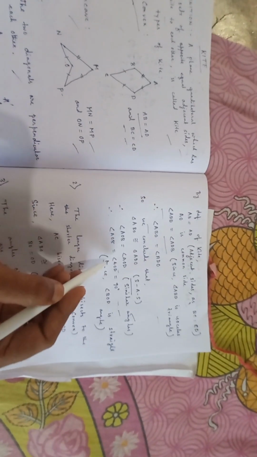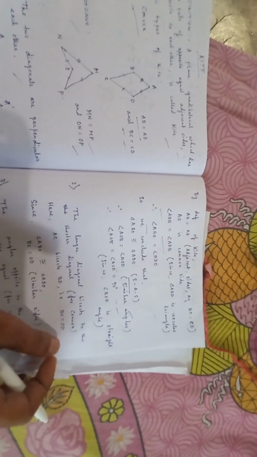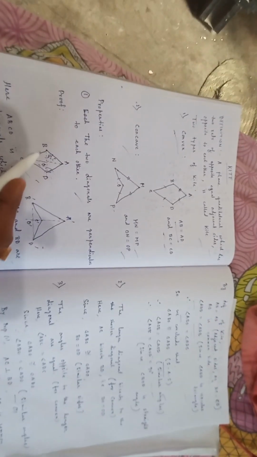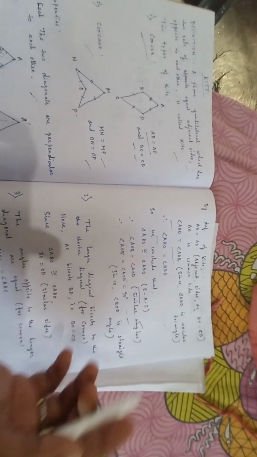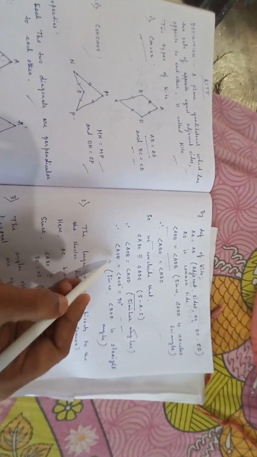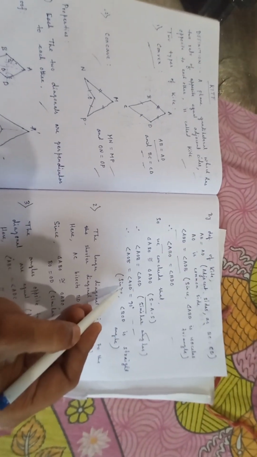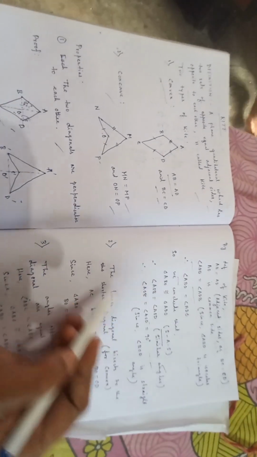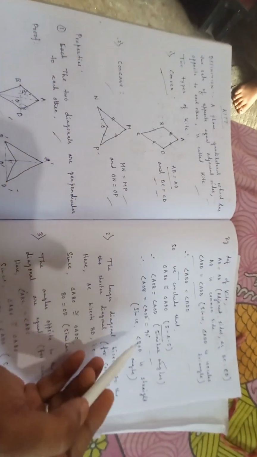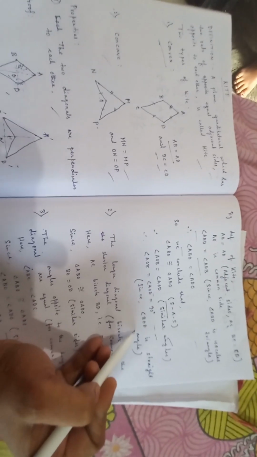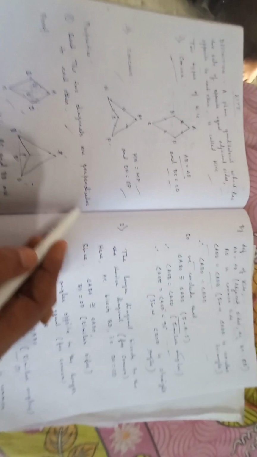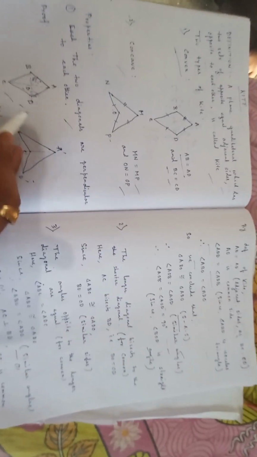Also, since BOD is a straight line, we can write that angle AOB is equal to angle AOD, which is equal to 90 degrees. So in this way you can prove that the diagonals of a kite are perpendicular.